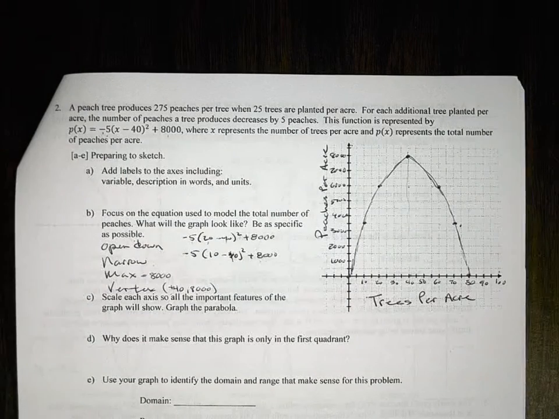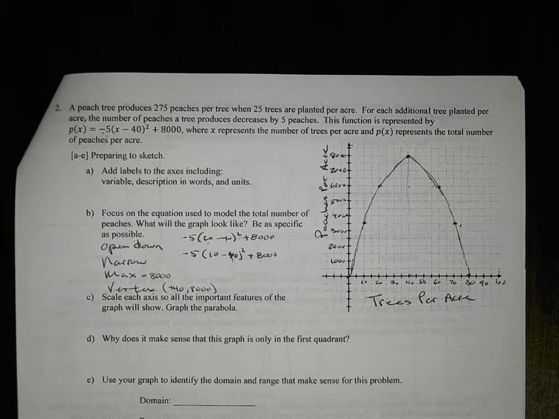All right. I feel like mine looks pretty good. Does yours look like mine? Nope. Figure out why not.